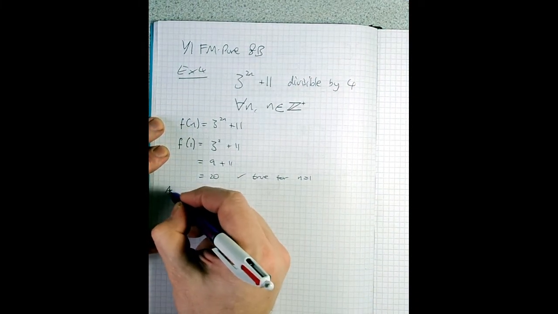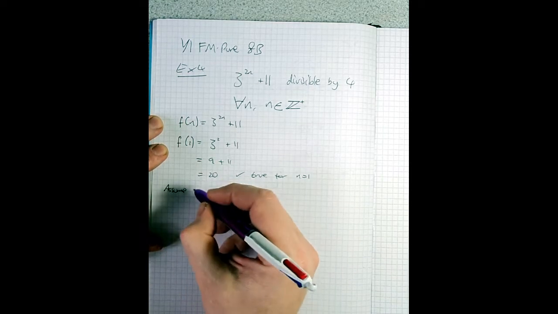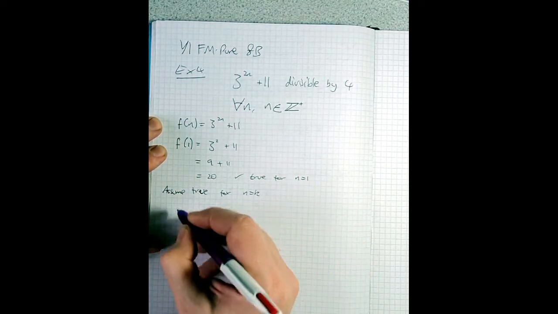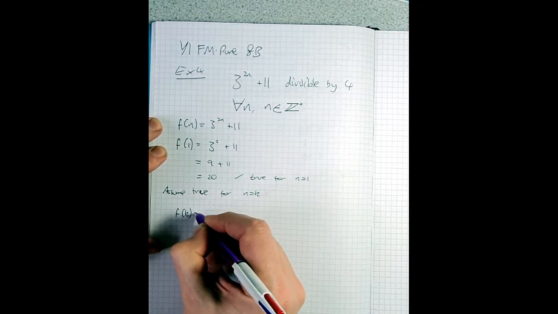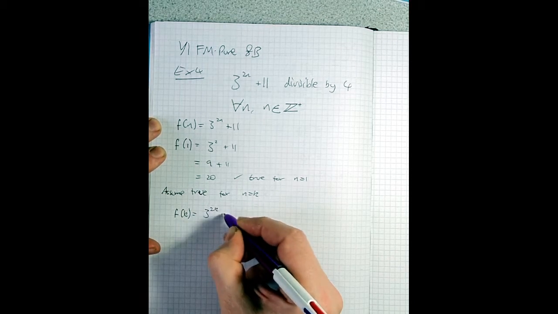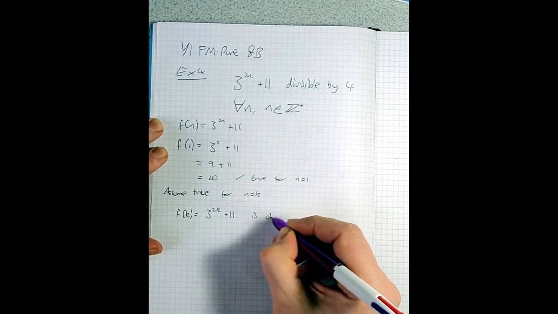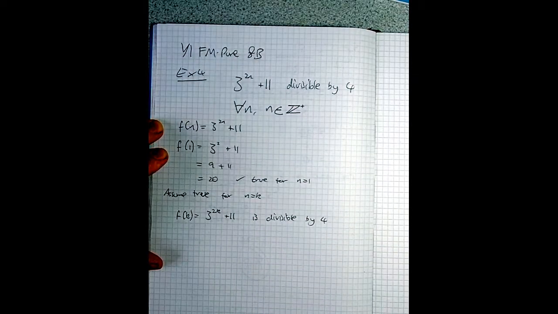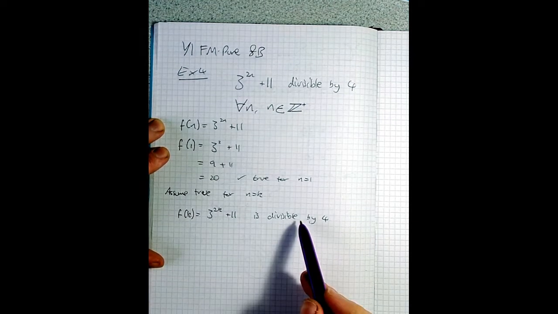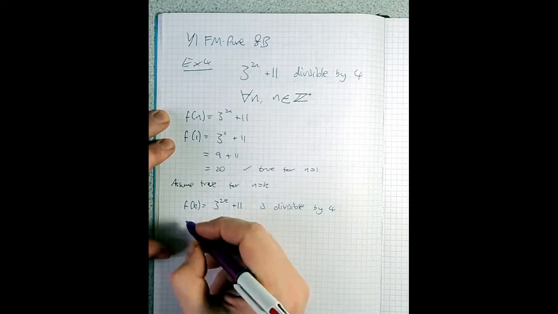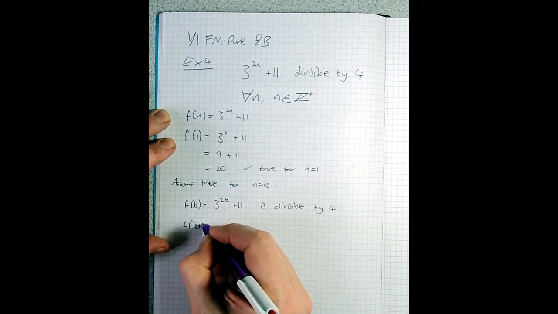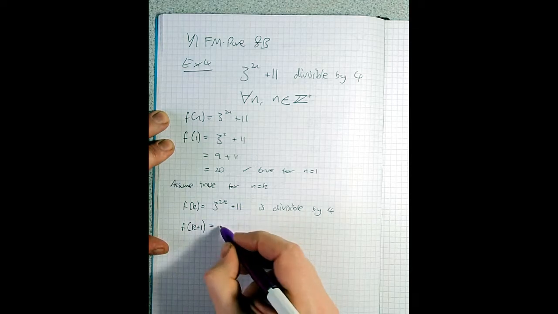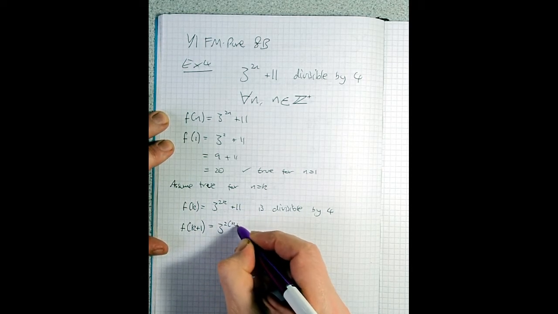And then remember the assumption step, assume true for n equals k. So we're saying that f of k, which is 3 to the 2k add 11, is divisible by 4. And remember what I want to do. I want to show that if this is true, then work out f of k plus 1. Now my strategy is slightly different to that in the book, and of course you can take whichever one you want. So I'll write this out again with k plus 1 instead of k.